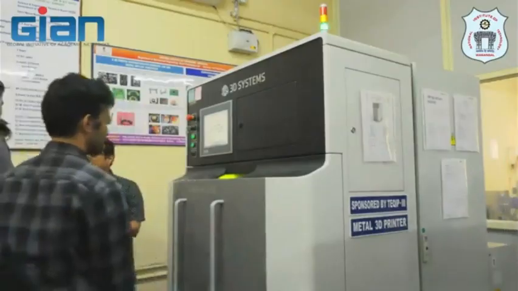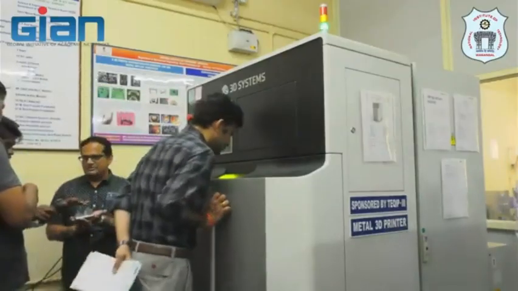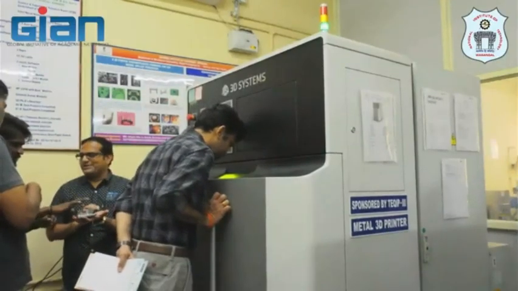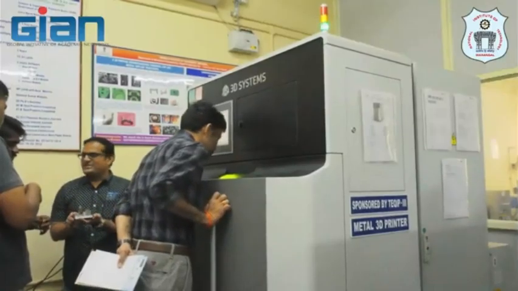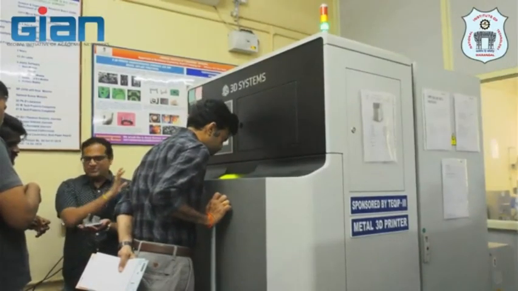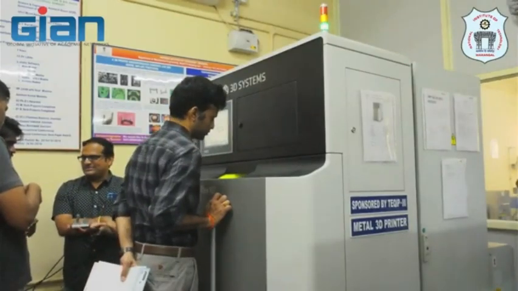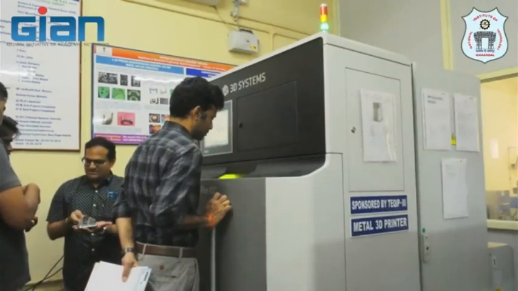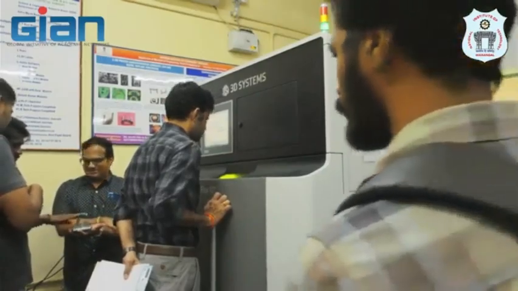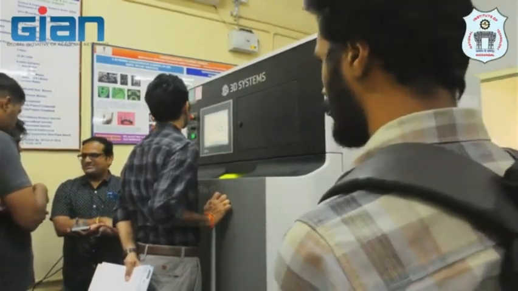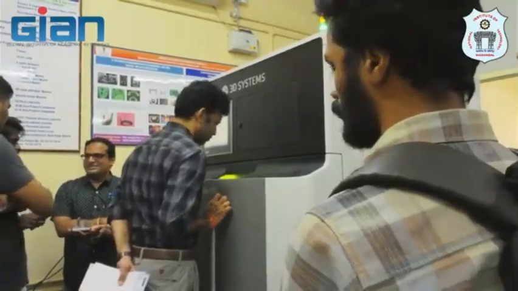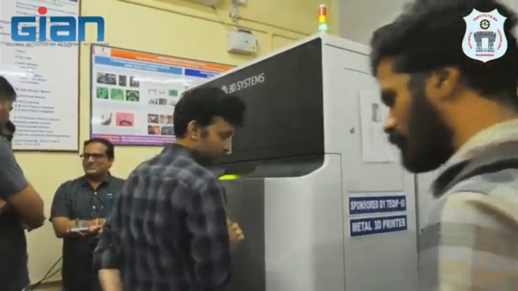Like if you take this part, how much powder will you use? I need to print this, so how much powder do I take? Whatever the material, maybe steel. It's around 10 kg. 10 kg of steel is not costly, but 10 kg of titanium is very costly.